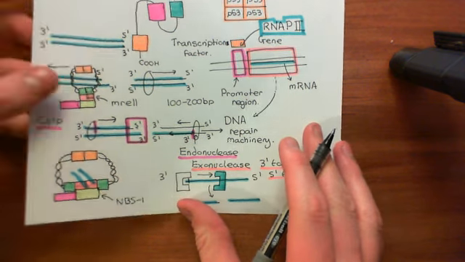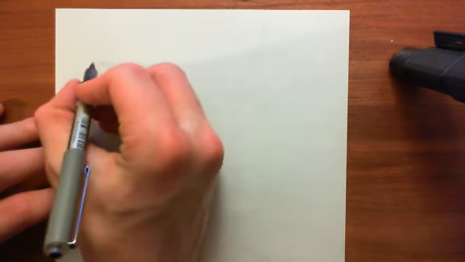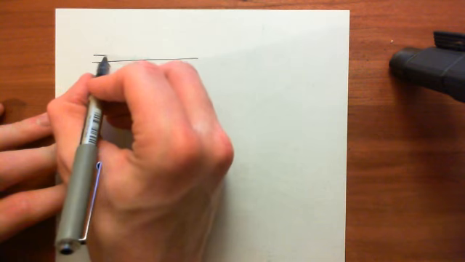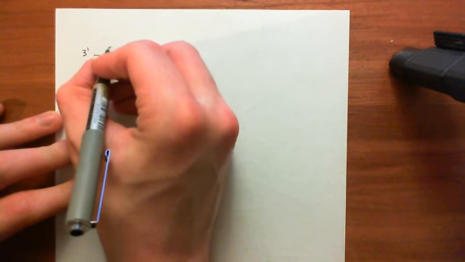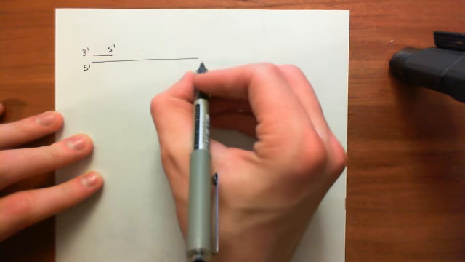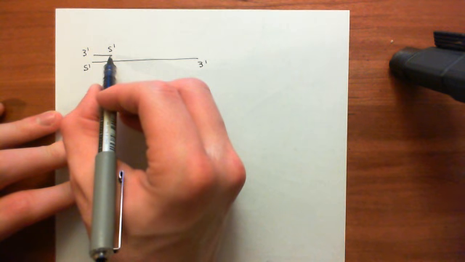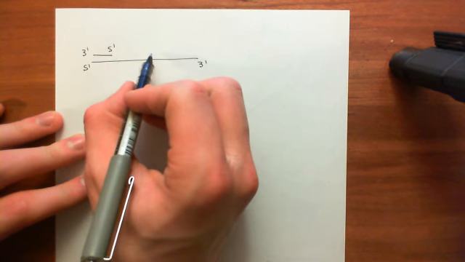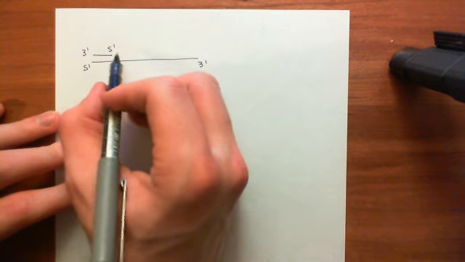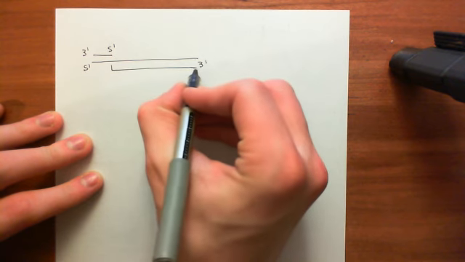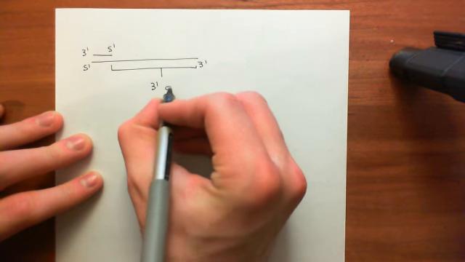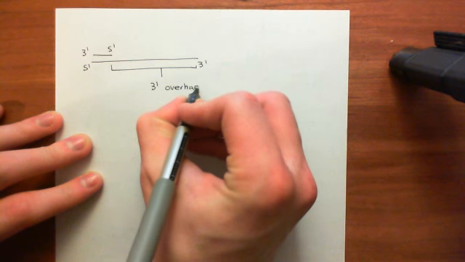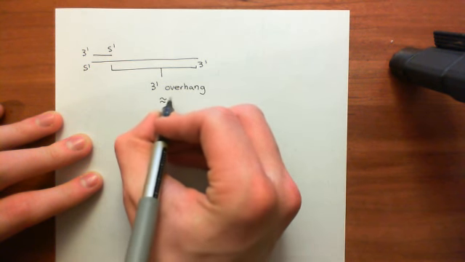Now, what is the overall result of this? Well, the overall result is that we're going to get these large overhangs, like so. So let's work on our orientations here. Here's a 3', here's a 5', here's a 5', here's a 3'. So this strand, which has its 5' end facing into the broken edge, has been hugely trimmed back to produce this massive piece of single-stranded DNA here, known as the 3' overhang. And this is generally around 1,000 base pairs long.